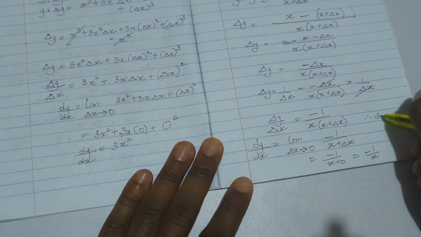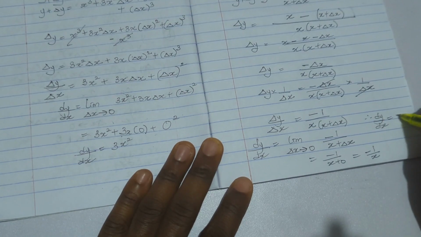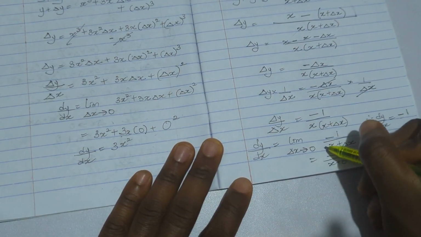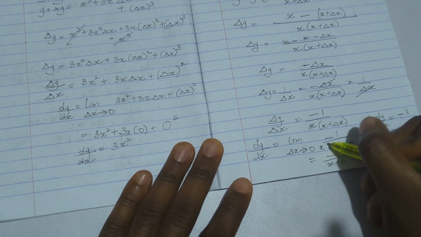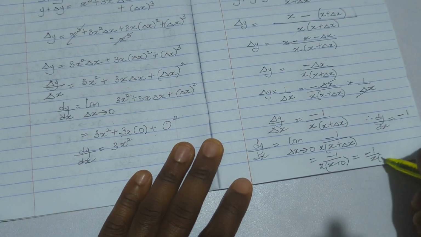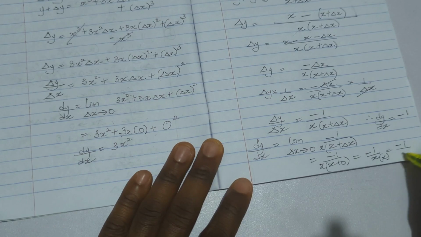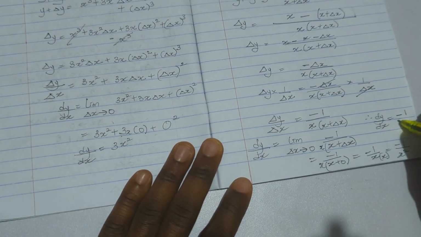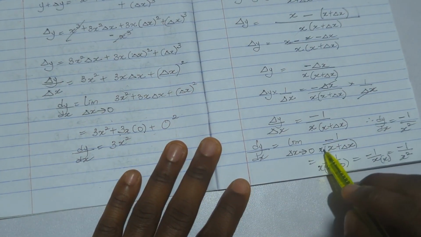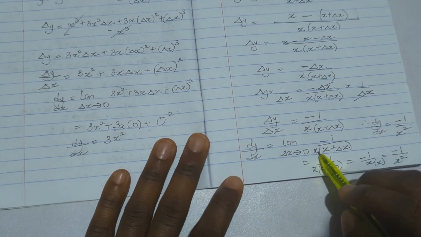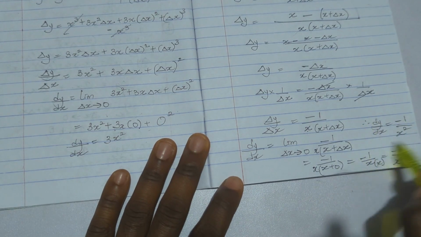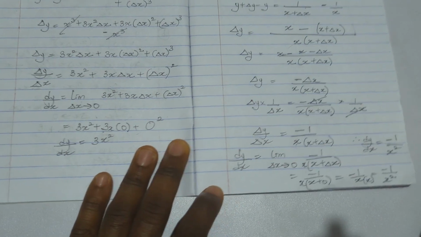So that means that your dy/dx for this case is minus 1 over, oh sorry, I forgot to do this. There's an x here, x open bracket this, so we have x multiplied by x, which is minus 1 over x squared. So that is minus 1 over x squared. So the mistake was I forgot to put this there. So we have x is there, so delta x is 0, so x times x is x squared. We have our answer to be minus 1 over x squared.